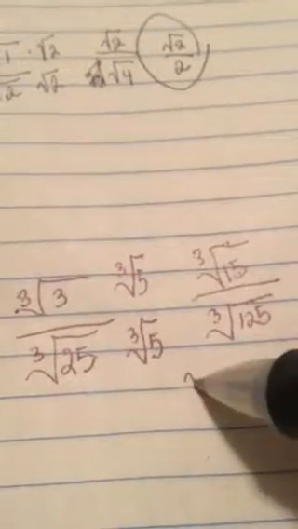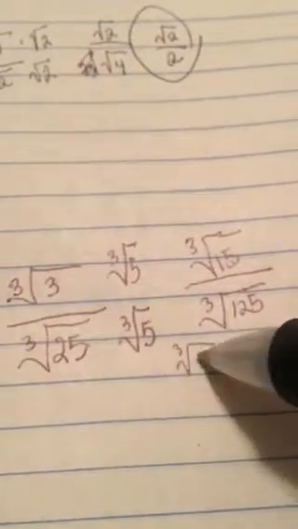And then the top part would be cube root of 15. So down here, we're going to keep the top part the same, cube root of 15 over the cube root of 125, which is 5. 5 cubed is 125. And that is a fraction that has been rationalized in the denominator.